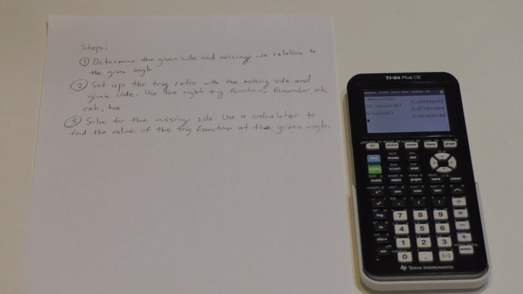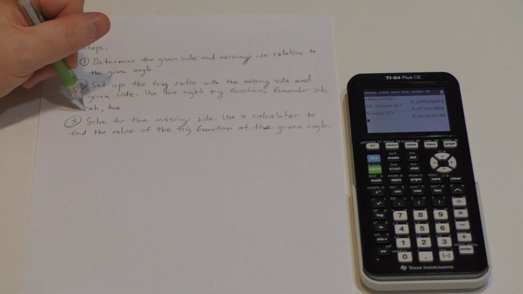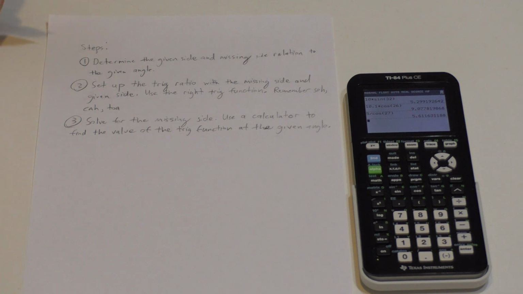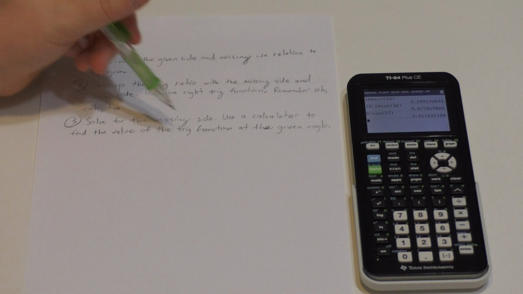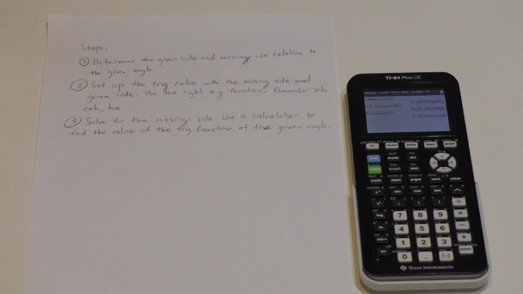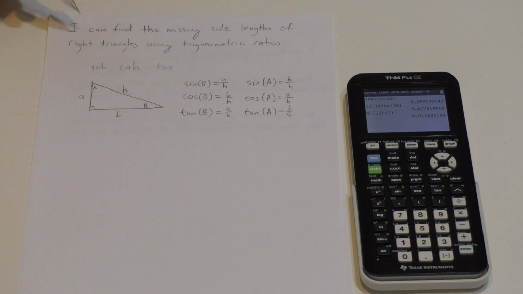Once I've determined whether I'm going to have sine, cosine, or tangent, I just set up the ratio with the angle given into the function. Okay. And then finally, once I have it set up, I can just solve for the missing side. And to determine the value of the trig function at the given angle, I'm just going to use my calculator. And then once you've done that, you are done with a problem where you're solving for a missing side using a trig function.